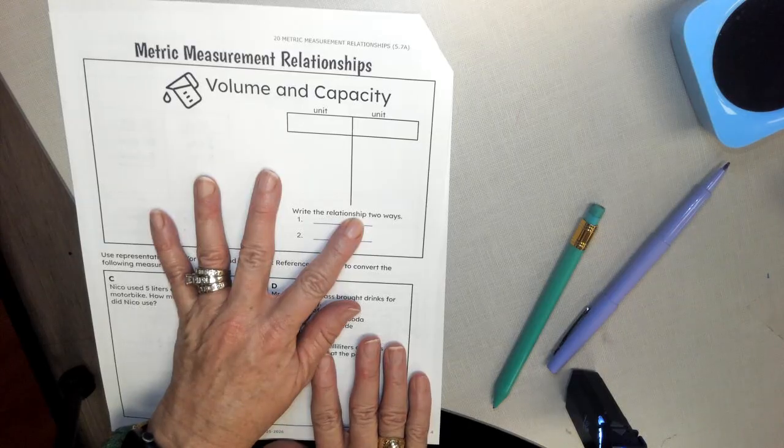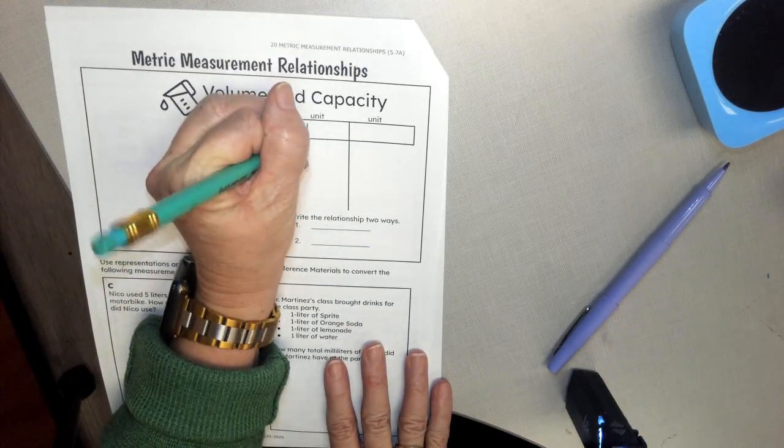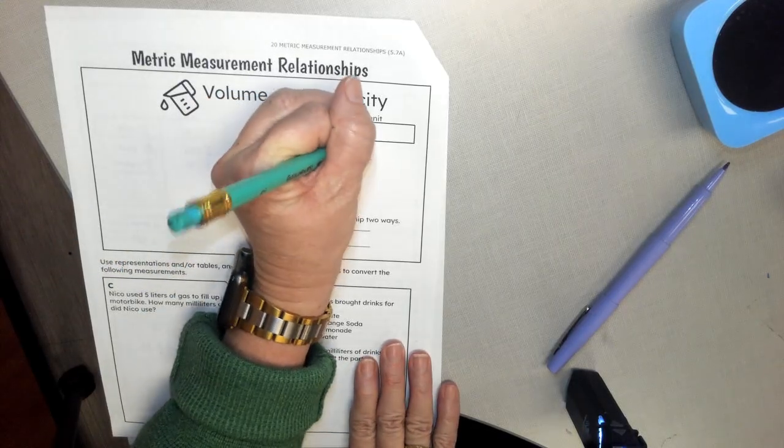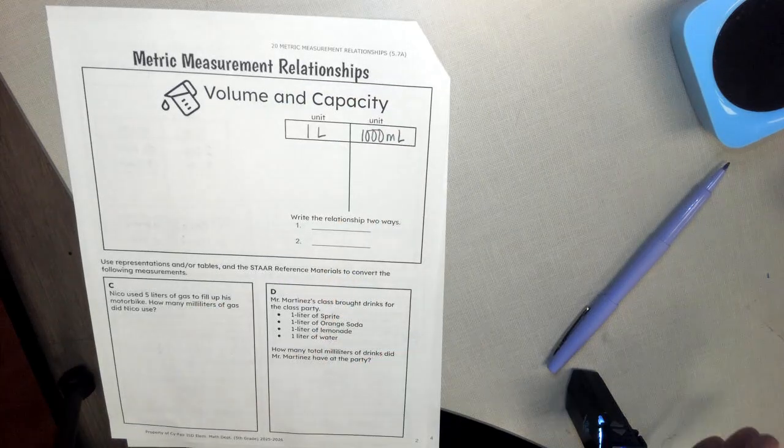Yes? So when we went to Canada a few years ago, we got this cake mix and we baked it for Super Bowl day yesterday, and it was in customary because it was from a different country. So we had to do the metric relationships from a different country.